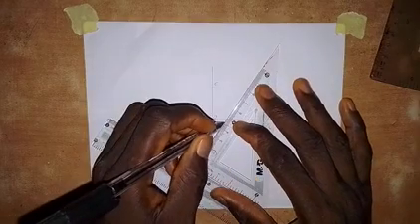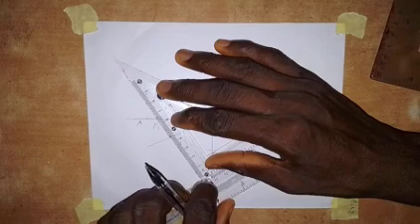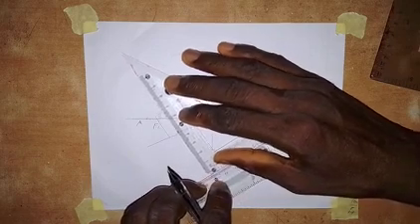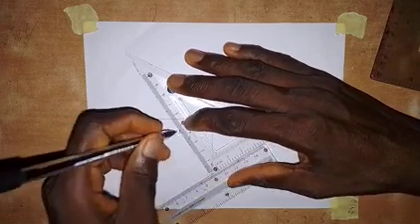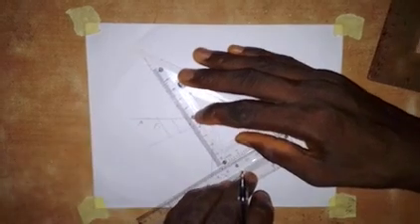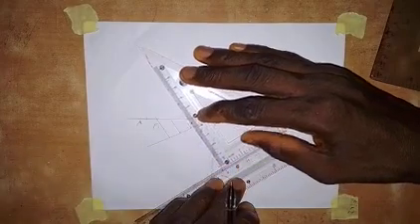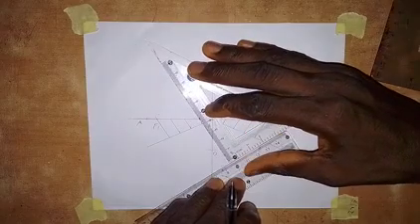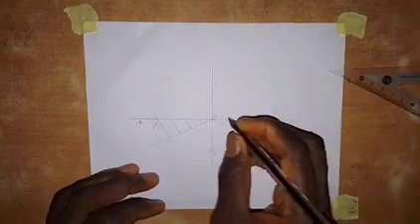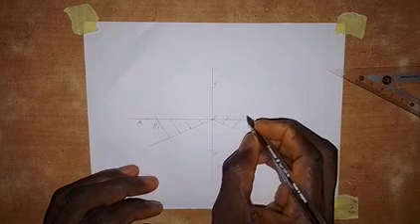Then we set the set square on this line, supported with the ruler, and do the same on the other side. Alright, so we have this. Now we are going to number these points as 1 prime, 2 prime, 3 prime.